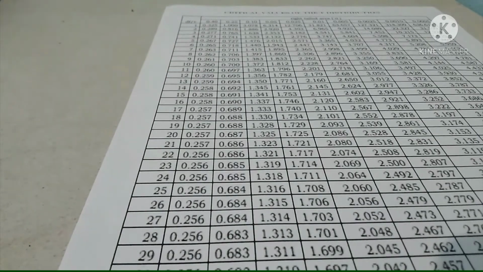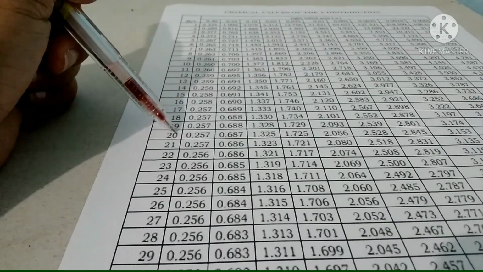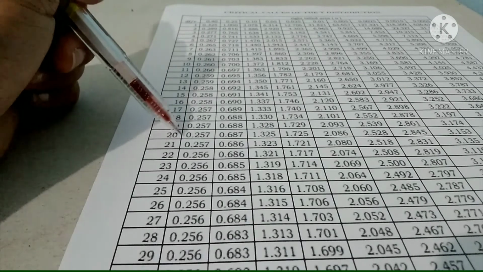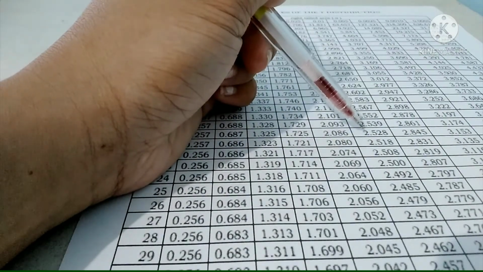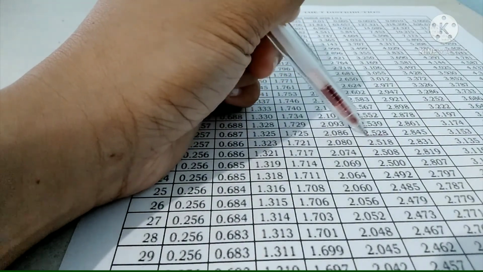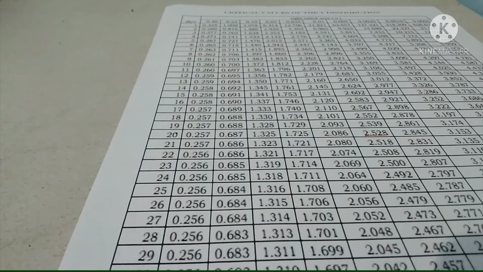For number 2, find the t-value. Degrees of freedom is 20 and alpha equals 0.01. So for number 2, we are already given the degrees of freedom, which is 20. So it's here. And our alpha is 0.01. So the intersection of degrees of freedom 20 and alpha equals 0.01 is 2.528.